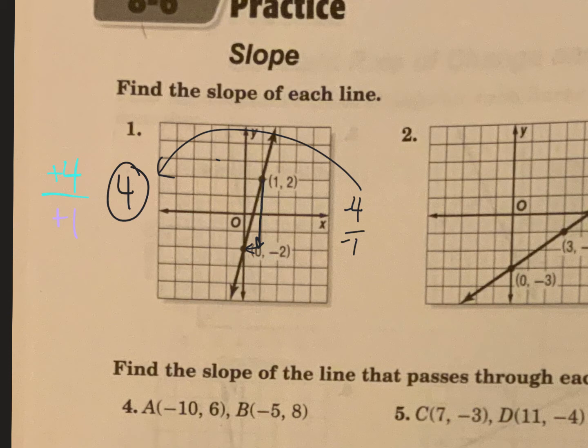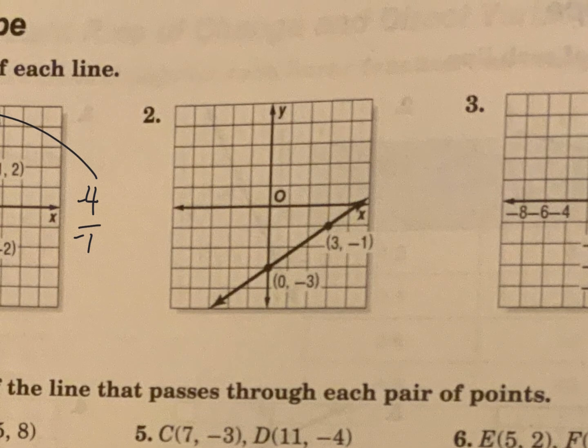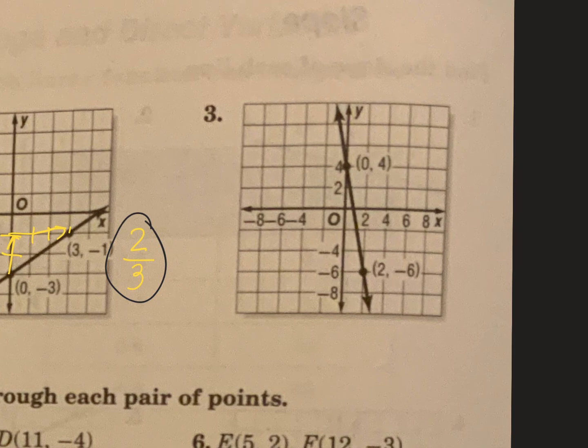All right, let's go to question 2. So in question 2, I can either go up and right, or I can go down and left. I think I will go up. So that's up 2 lines. And now I have to go to the right, 1, 2, 3. So my answer is positive 2/3. 2/3, and it's positive.